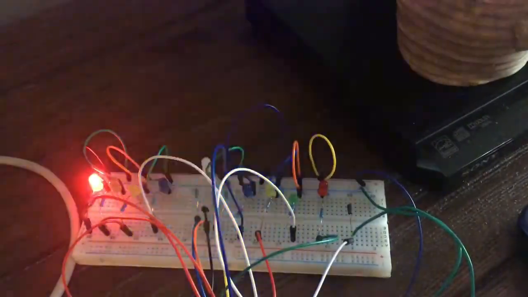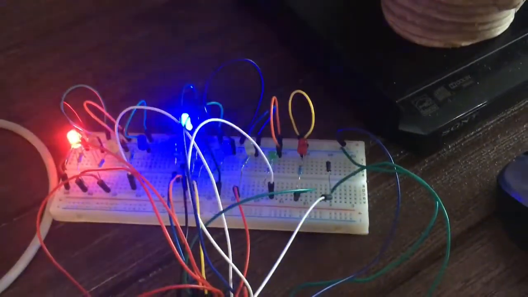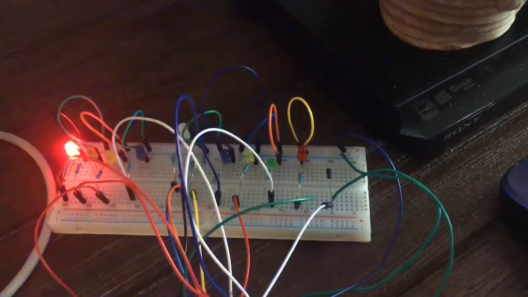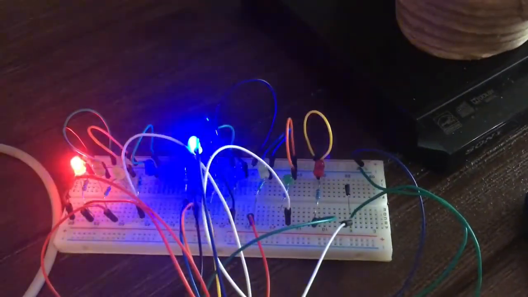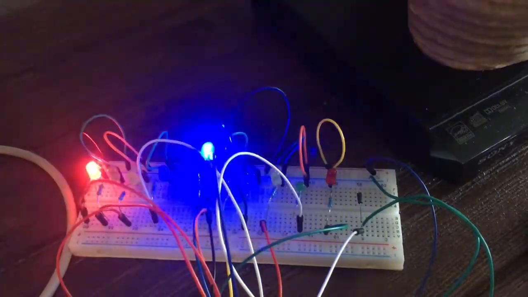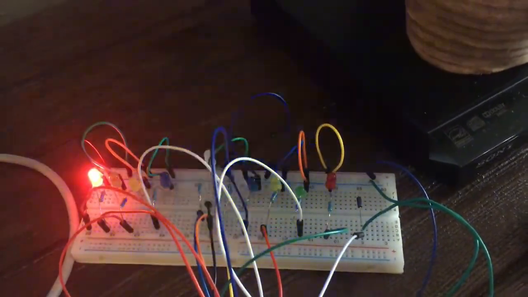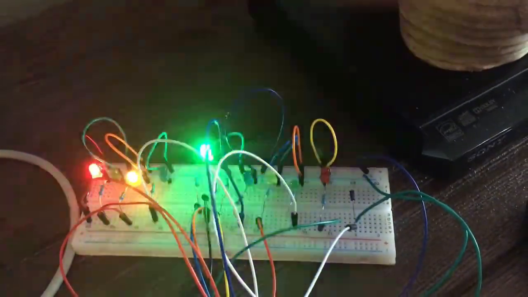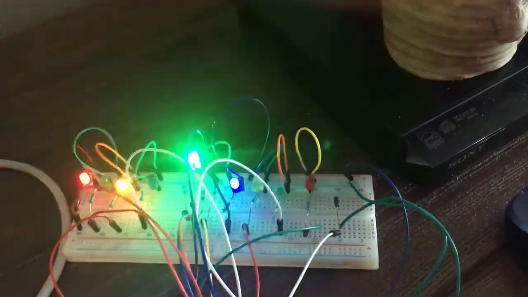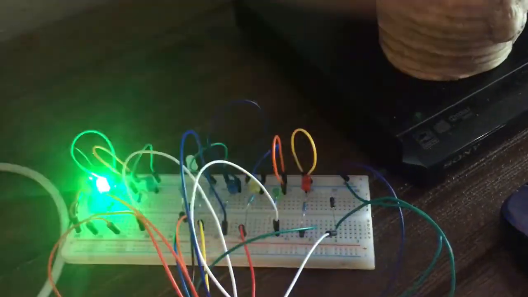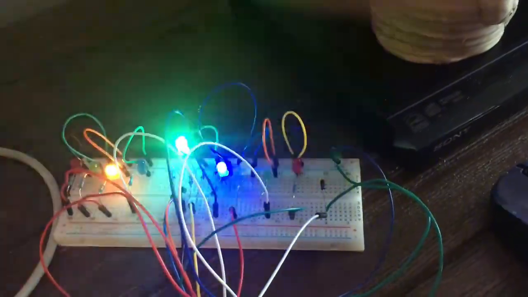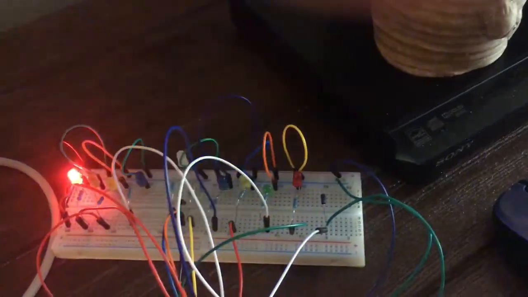And I'll turn the volume up on the music here.